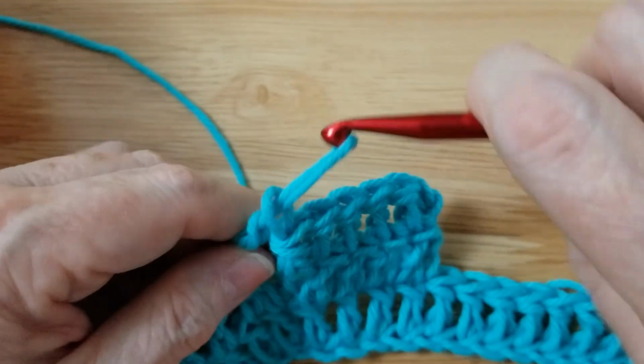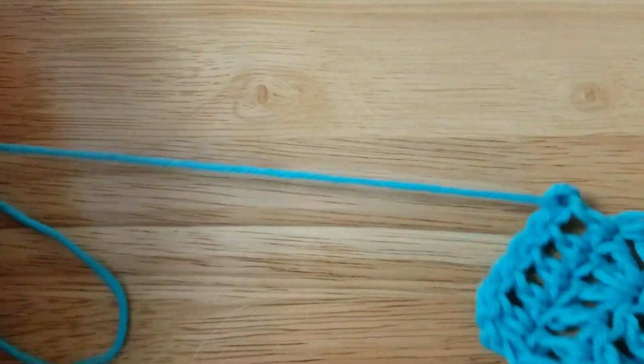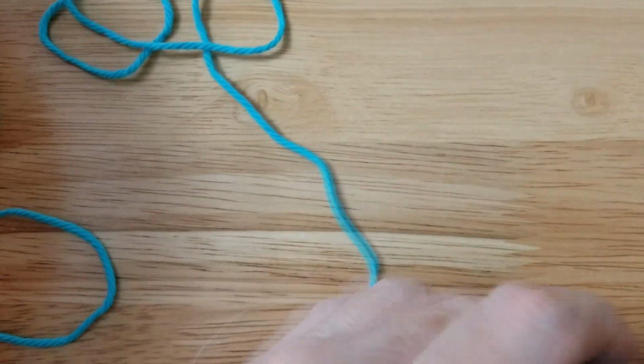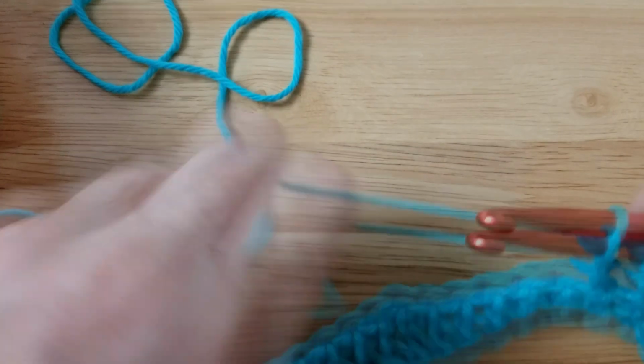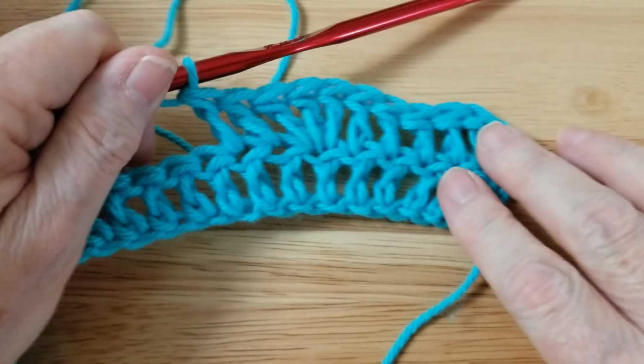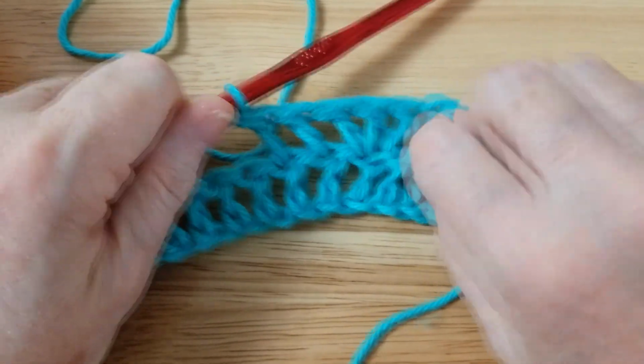Now, we're going to take all this out because I wanted to show you the next increase. All right, here we go. Here's our yarn again. There we go, there's our 3 stitch increase.